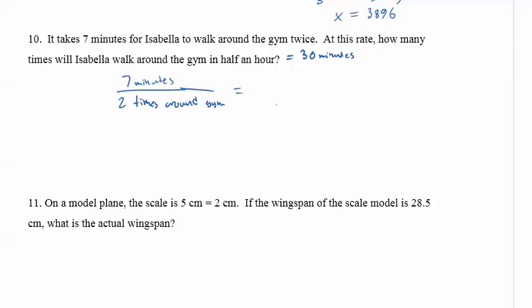So minutes go on the top because it is on the top in here, and this is a proportion. You're finding what will be a proportion, therefore the minutes have to both be on the top. So 30 over, and you're trying to find how many times, and times goes on the bottom. How many times will Isabella walk around the gym in 30 minutes, or half an hour? So let's set this up as a proportion down here. 7 over 2 equals 30 over x.